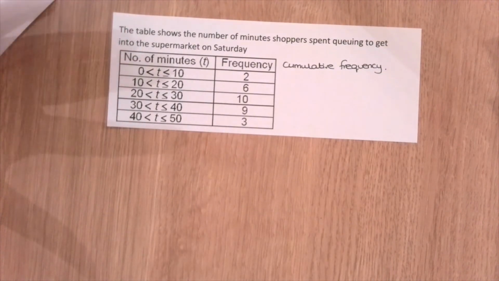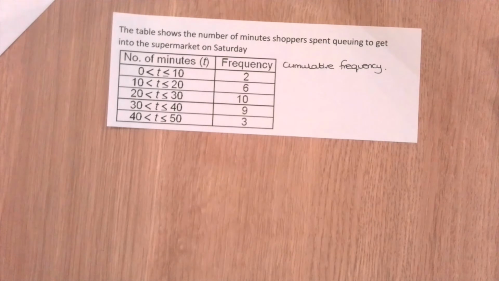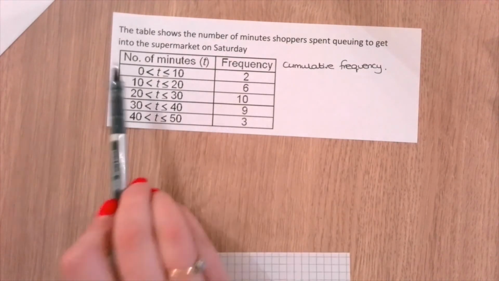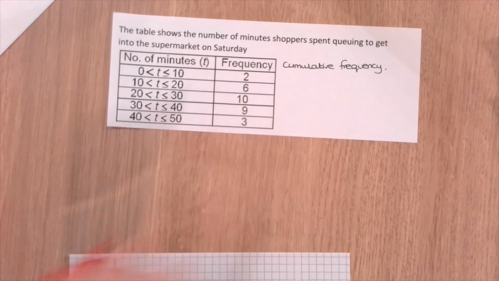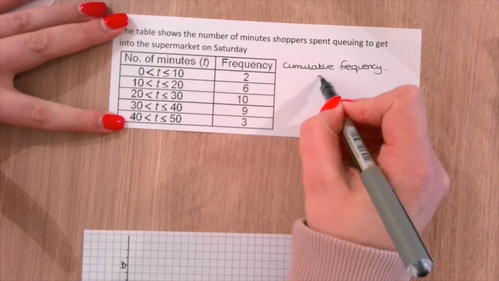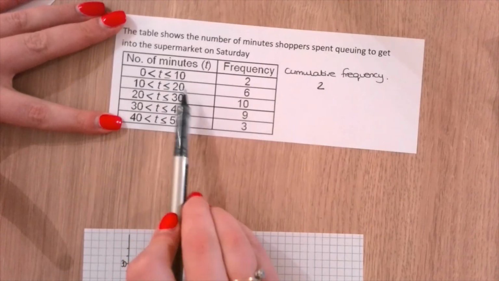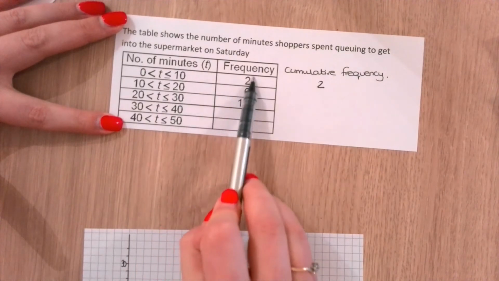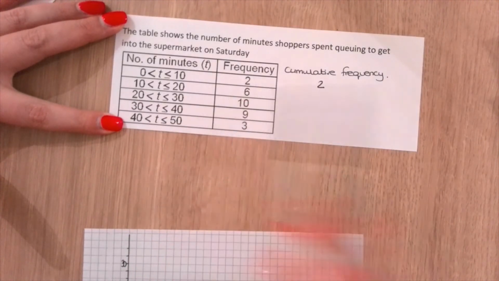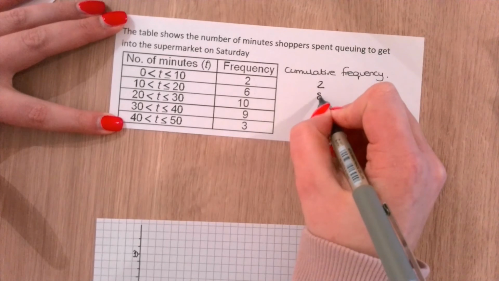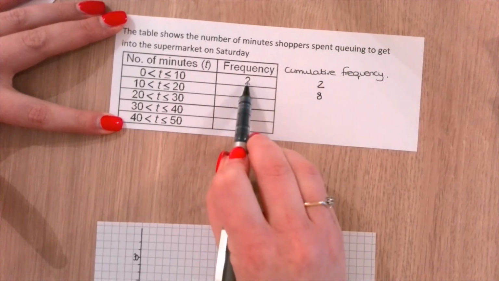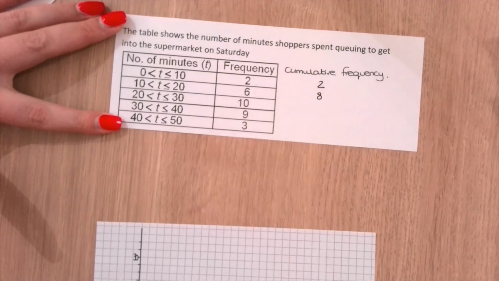So, what I said at the beginning of this video is cumulative frequency. Cumulative frequency is a running total of the frequencies that you have got. So between 0 and 10, I've got a frequency of 2. Then between 0 and 20, I've then got a total of 8. All I have done is added 6 to that 2.